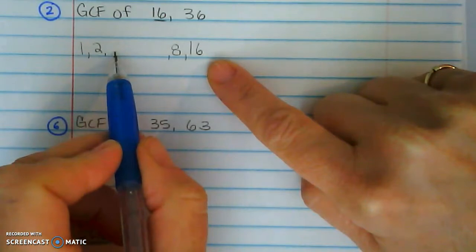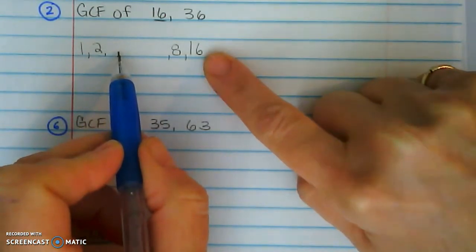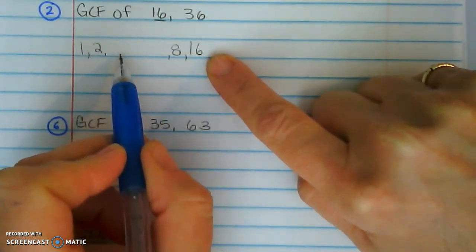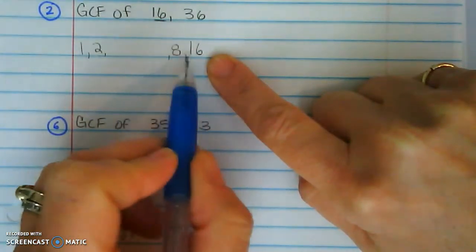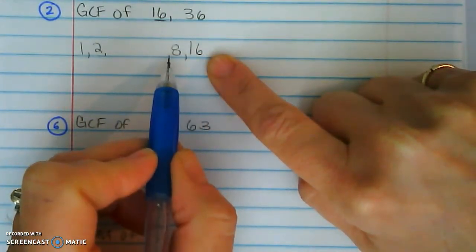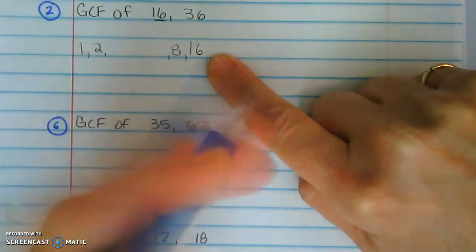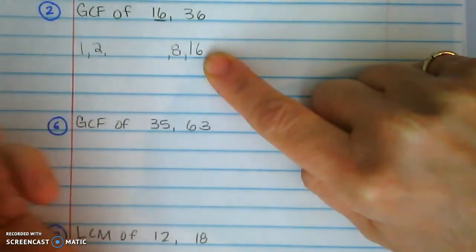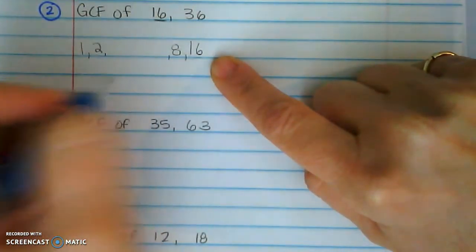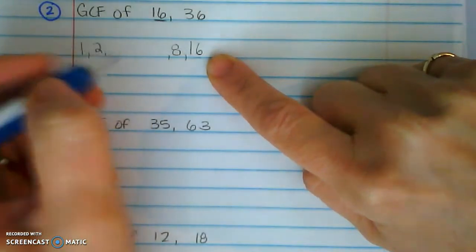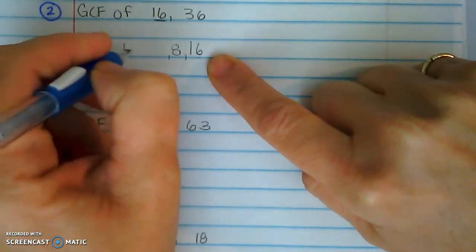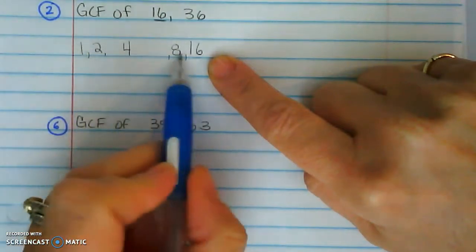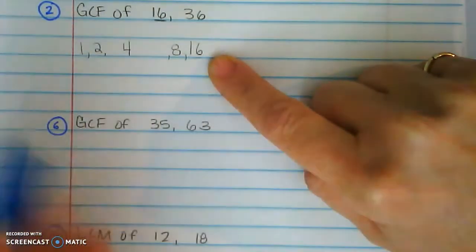So now I want to know 3. Is there any whole number I can multiply by 3 to land on 16? And I can't, because 3 times 5 is 15, and 3 times 6 is 18. I skip right over. So 3 is not a factor of 16. Is there anything I can multiply 4 by to land on 16? And of course the answer to that is 4. 4 times 4 is 16. So right there is my list of factors.